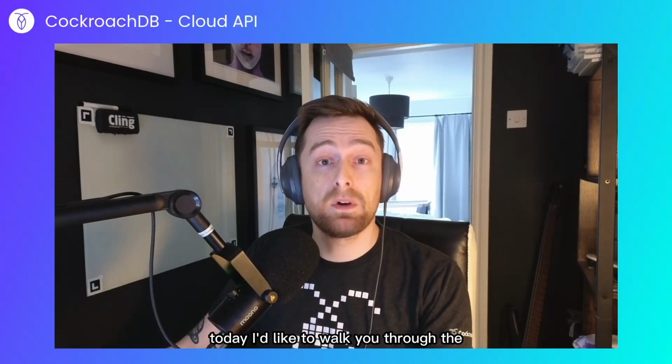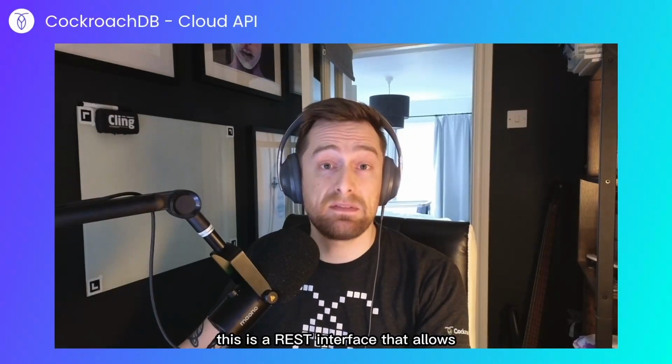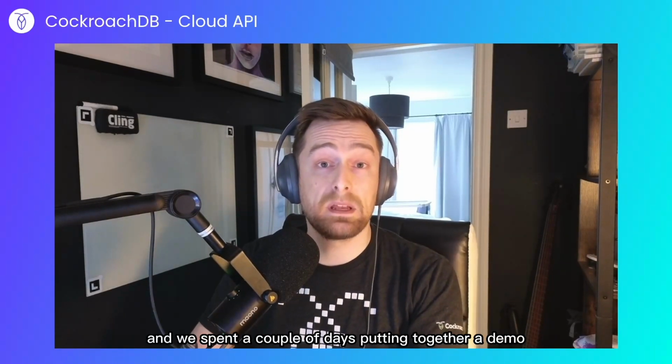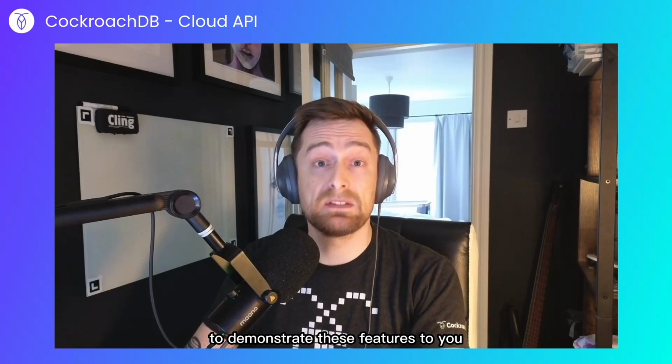Today, I'd like to walk you through the CockroachDB Cloud API. This is a REST interface that allows programmatic access to CockroachDB Cloud and serverless and dedicated clusters. You can use the API to gain a holistic view of spend and cluster health across all of your clusters together. And we spent a couple of days putting together a demo to demonstrate these features to you.